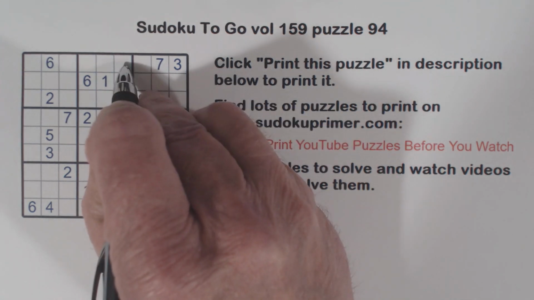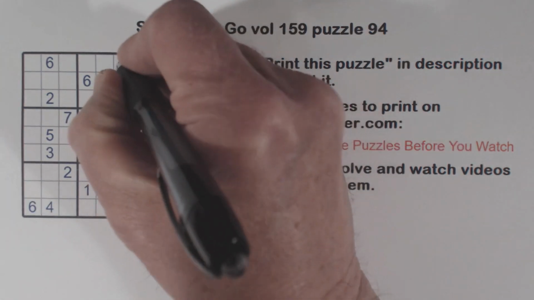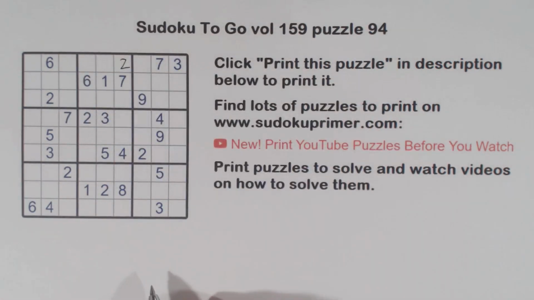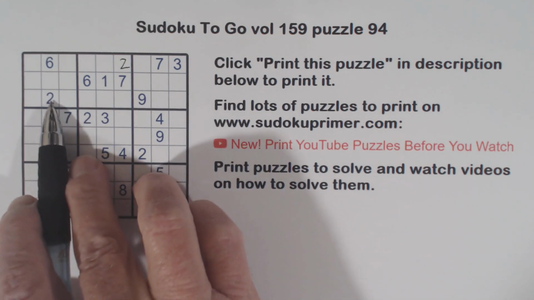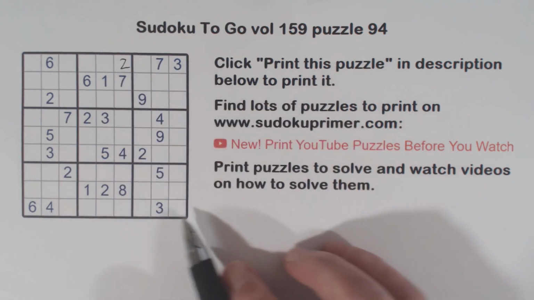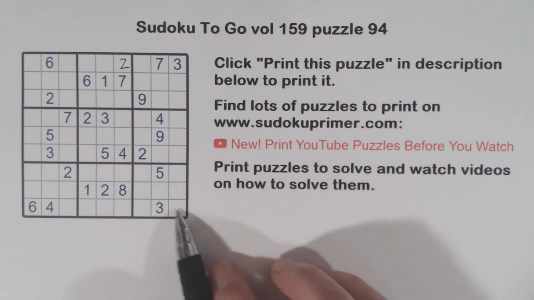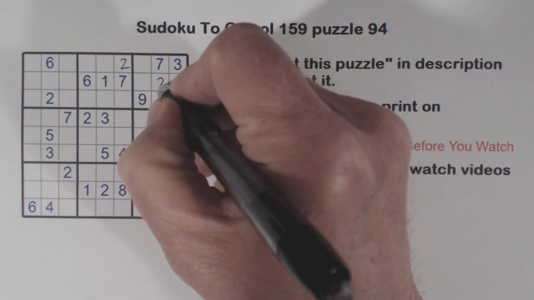First, I put a 2 right here because there's a 2 here, and 2 here, 2 here. And then we've got a 2 here, 2 here, 2 here, and a 2 can go there. I could have filled that one in first, but I put this one in first.